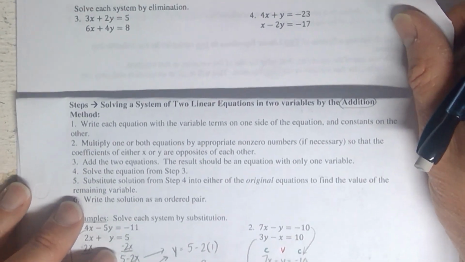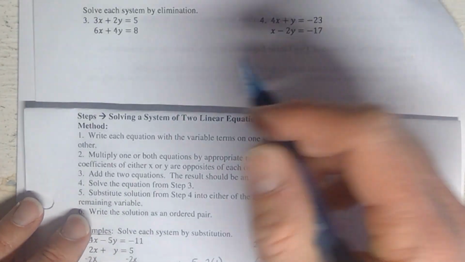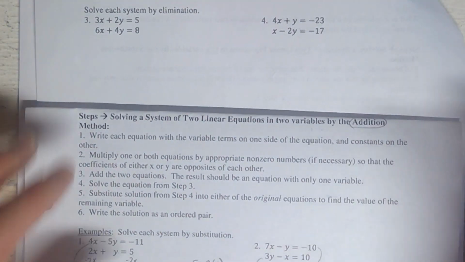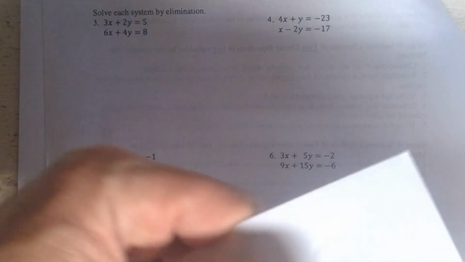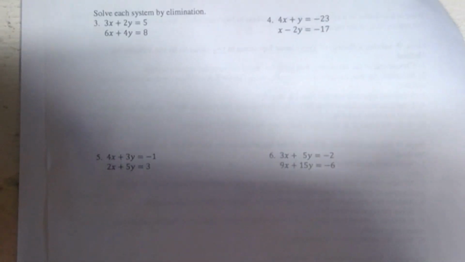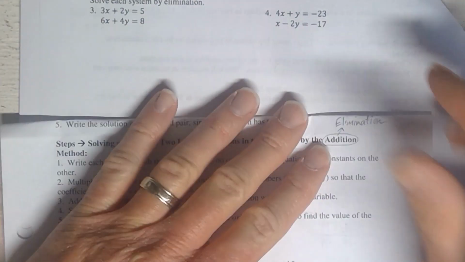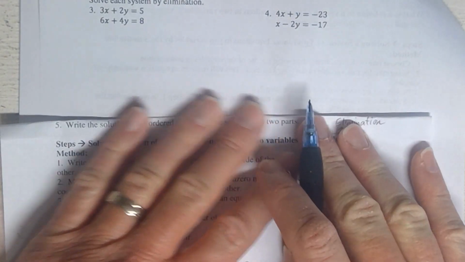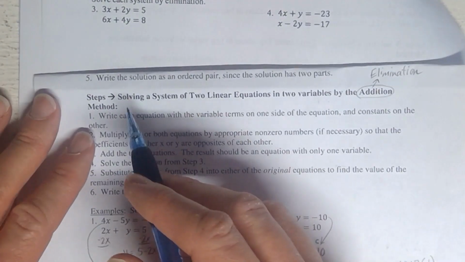Okay, flipping over to the back side of the worksheet. We now are going to be looking at the elimination method, otherwise known as the addition method. Remember, it's the same thing. As we talked about right there, addition and elimination, same thing. What are the steps for solving that?